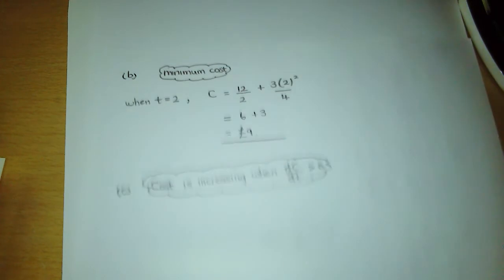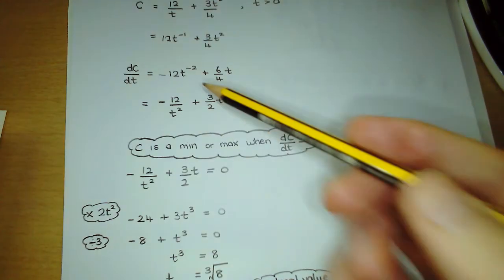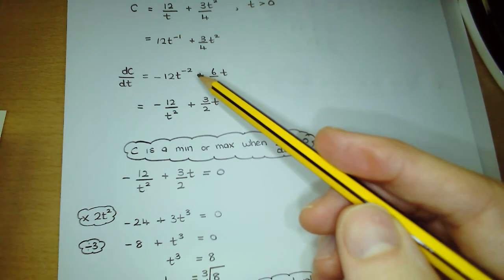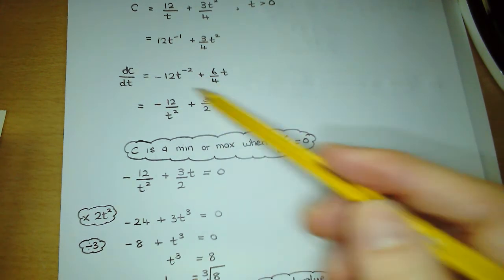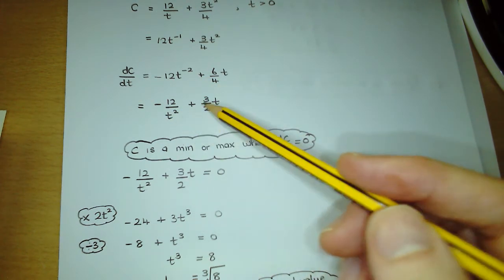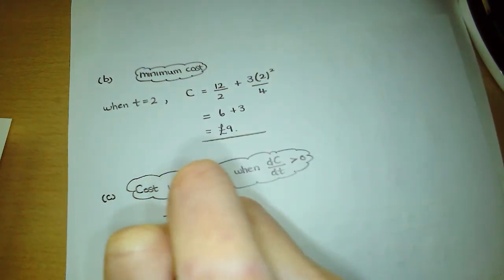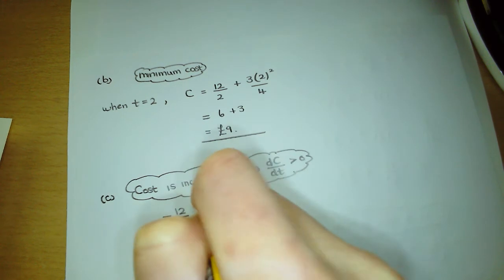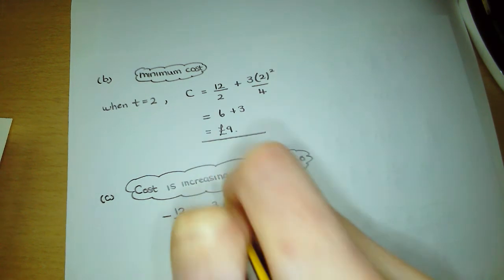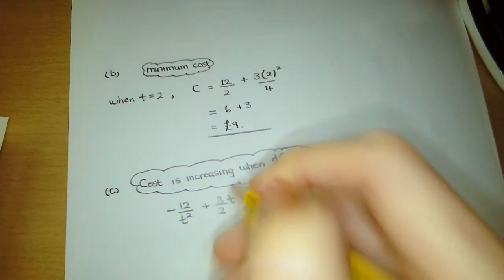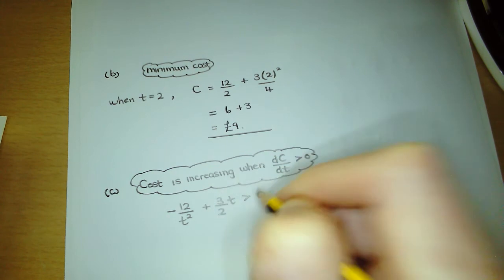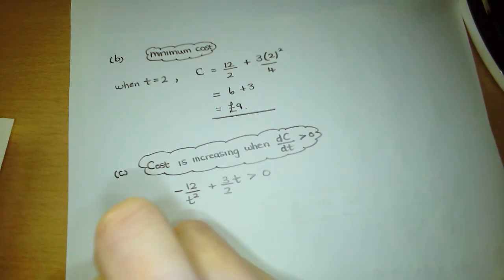And again, we've worked out dc by dt already, so we'll flick back to part A. There is our dc by dt here, minus 12 over t squared plus 3 over 2t. So that's dc by dt, and we set that bigger than 0. Again, multiply through by 2t squared.